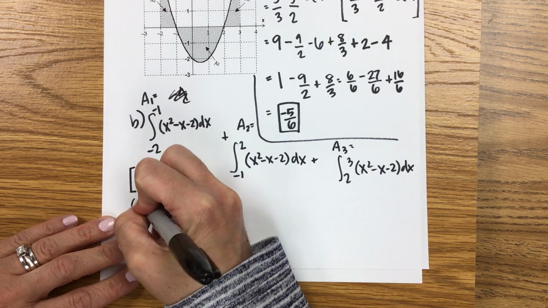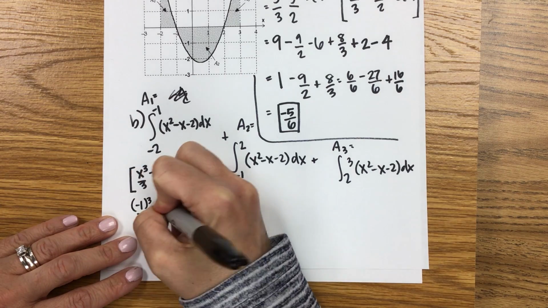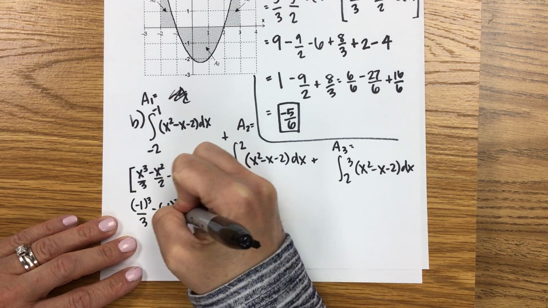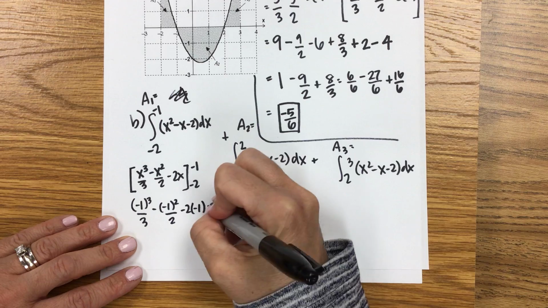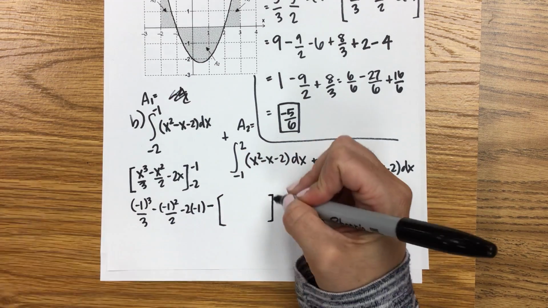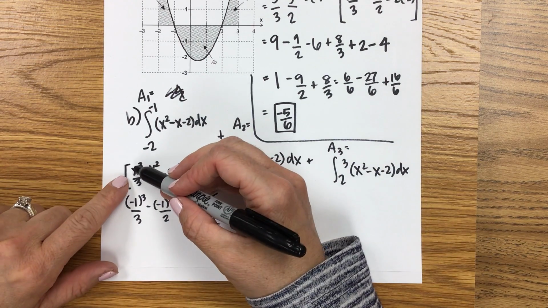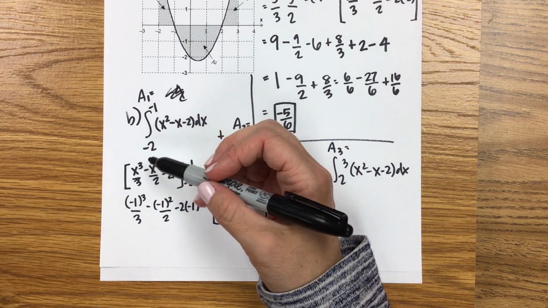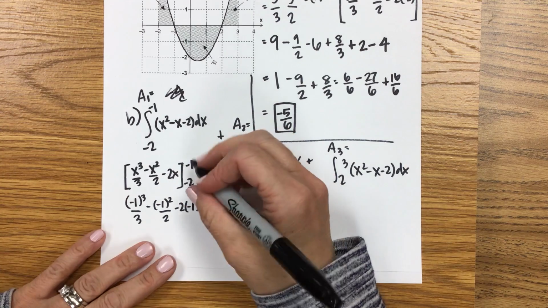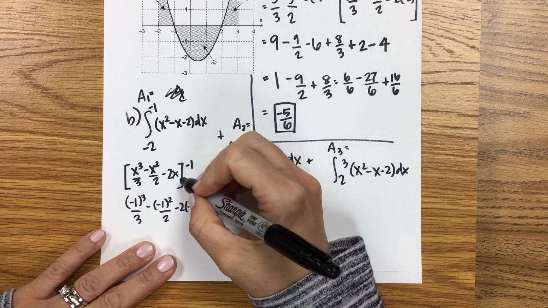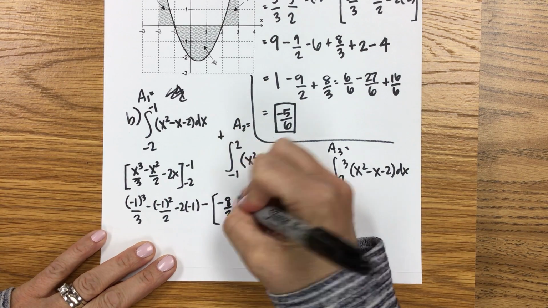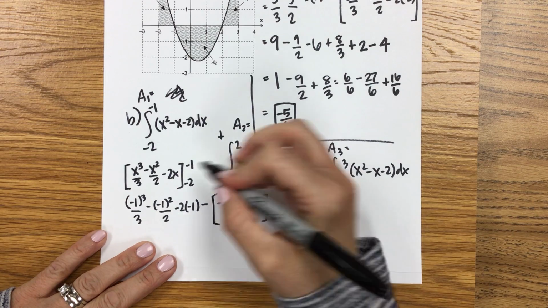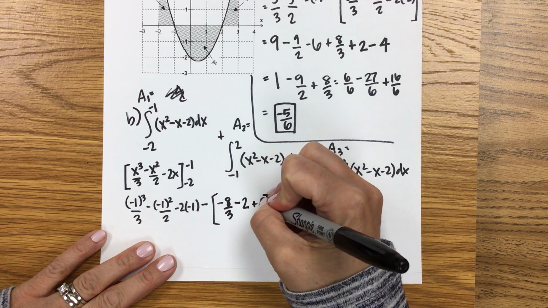-1 cubed over 3 minus -1 squared over 2 minus 2 times -1 minus, keep the second number in brackets, so -2 cubed. I'm going to try to do a little bit more work in my head. So -2 cubed would be -8 thirds. -2 squared would be 4, so minus 4 divided by 2, so -2, and then plus 4.